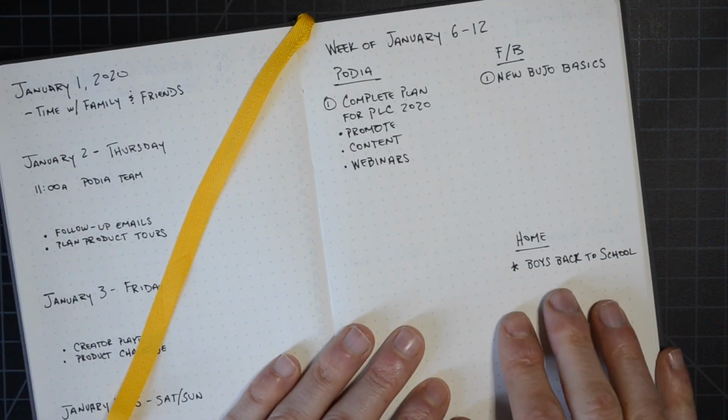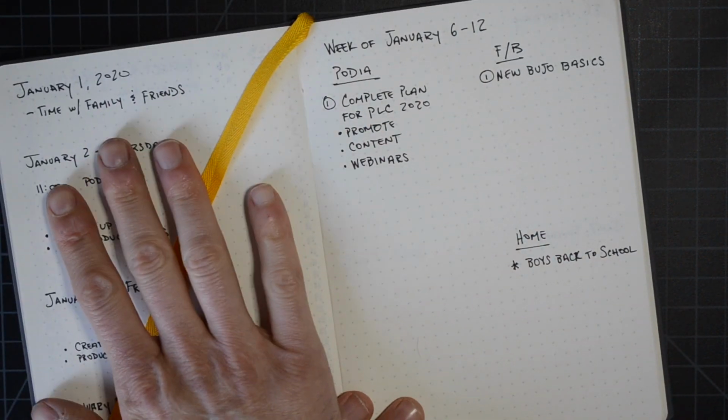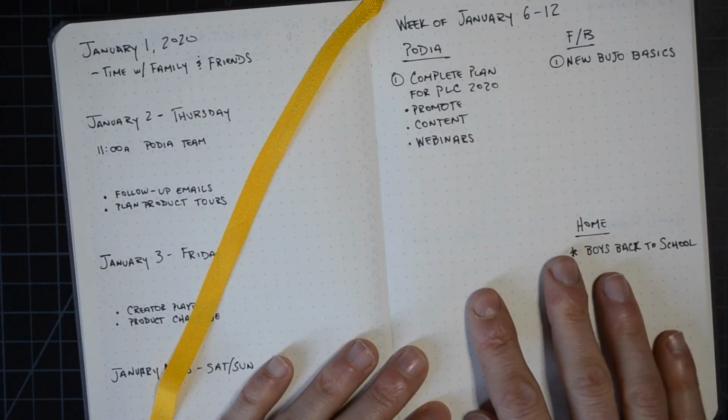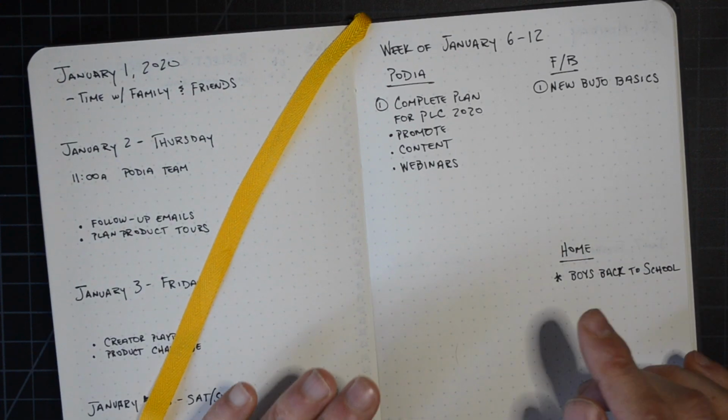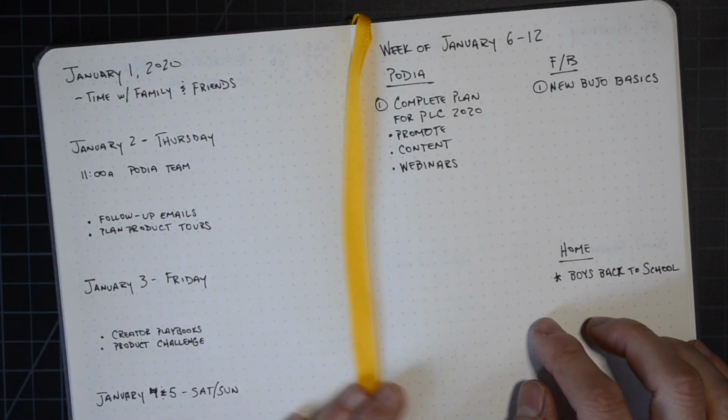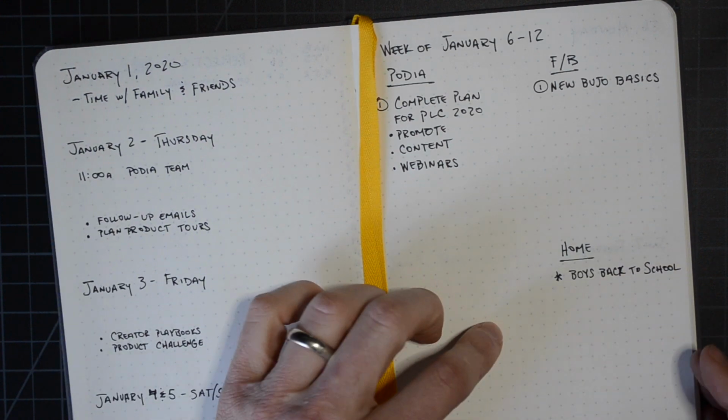Now, I'll also add things in, again, to the daily spread, but I also put things that don't have a specific day for them, like if I needed to get the oil changed or get a haircut. That doesn't necessarily have a specific day, but I might want to get it done, say, during the week.